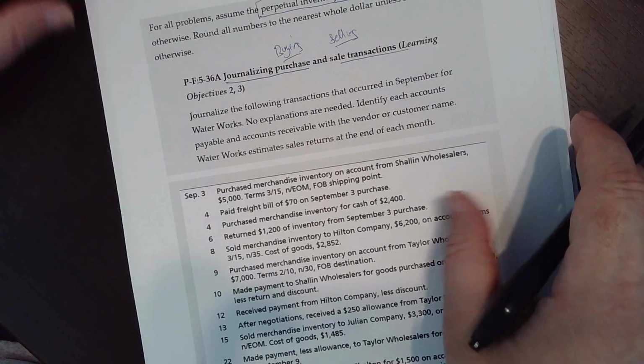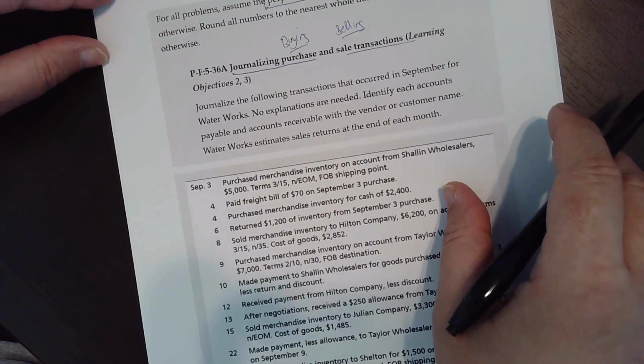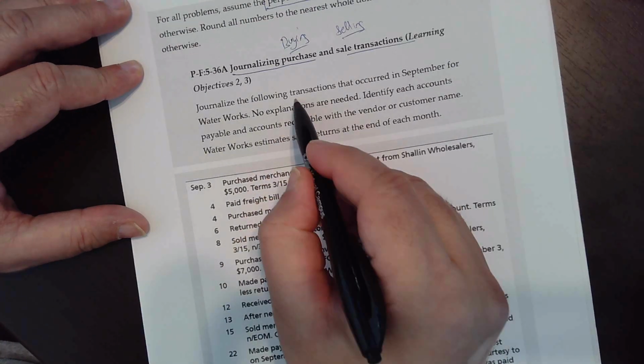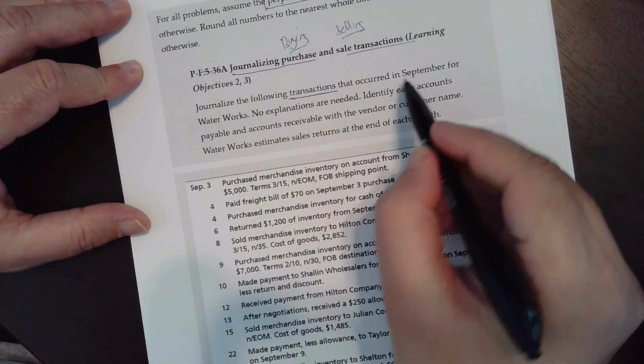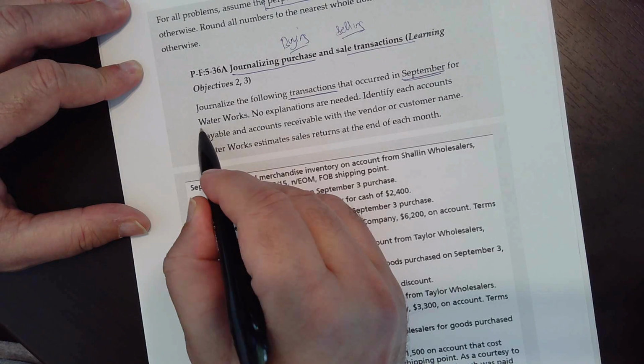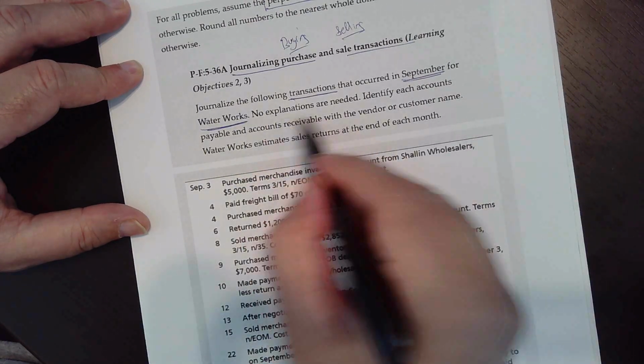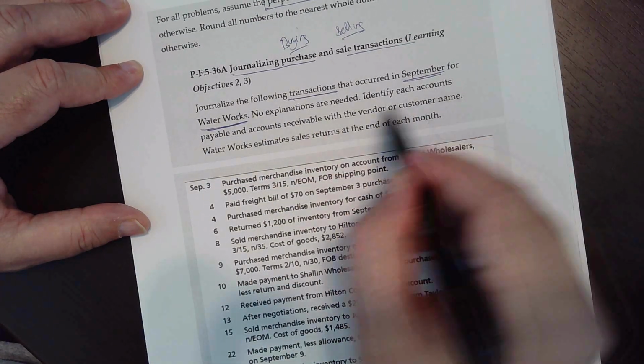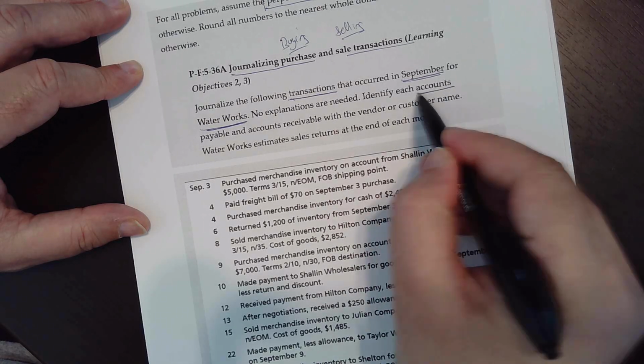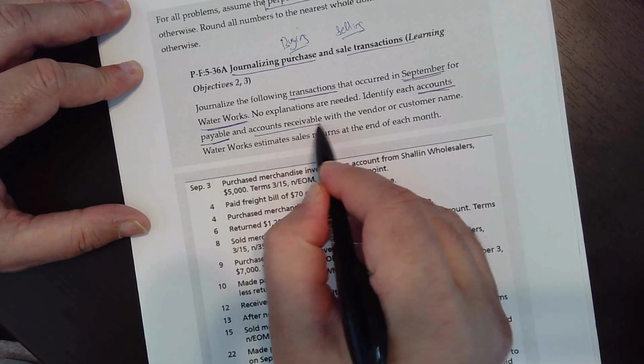Generalize means we make a journal entry using debits and credits. So generalize the following transactions that occurred in September for Waterworks. No explanation is needed. Identify each account as accounts payable and accounts receivable.